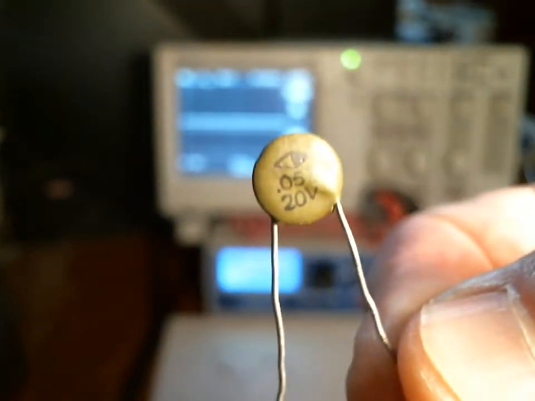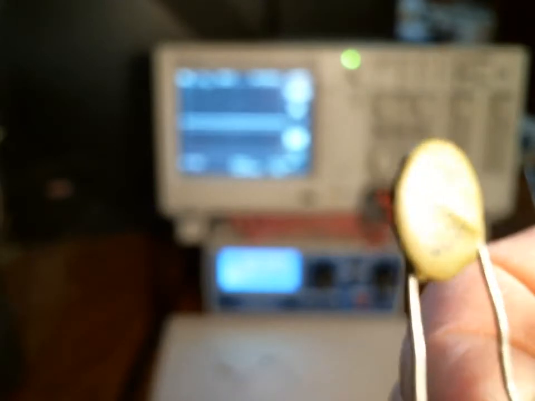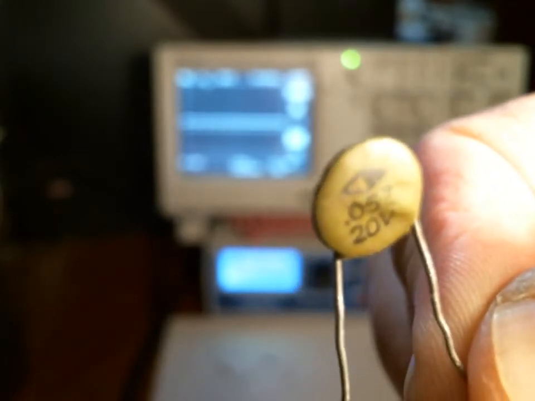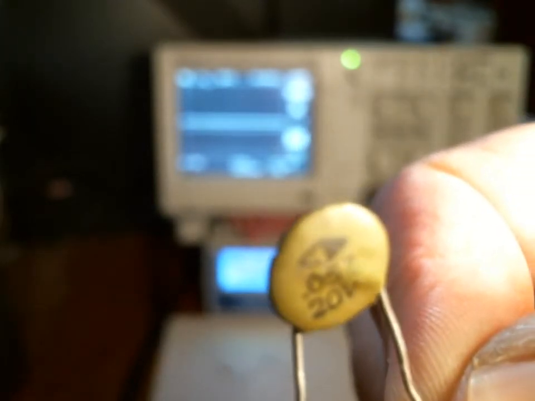However, in order to check whether we're doing this right, we are going to test our method first with this capacitor. This one has a mark on it that I do know how to interpret. It says 0.05 Z, and that means it's 0.05 microfarads, or 50 nanofarads. We also know the value of the resistor.